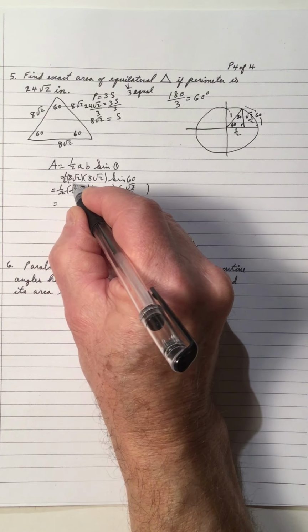4 times 4 is 16. Root 2 times root 2 is 2. So that gives us 32 root 3. And we want the area in inches, so the area is inches squared. That is the exact area. I did it with two sides and an included angle, but I want the exact values, which means I didn't want to use the calculator to get decimals.